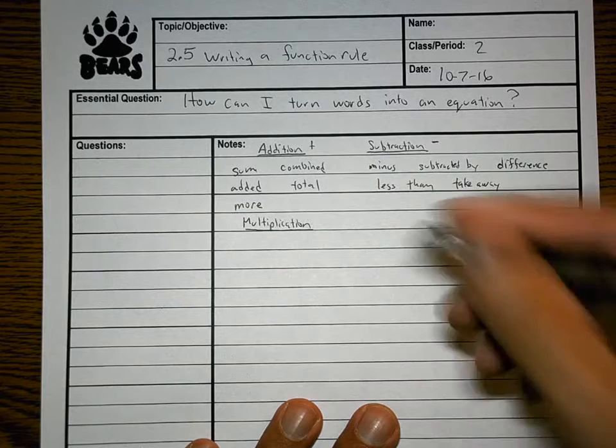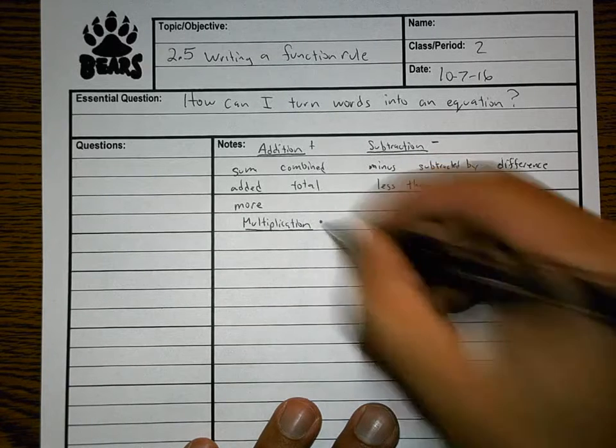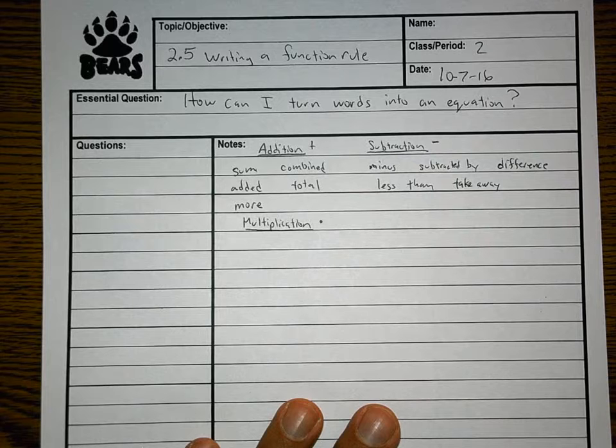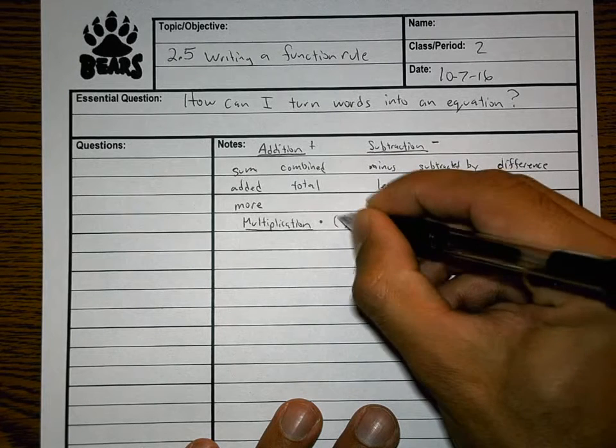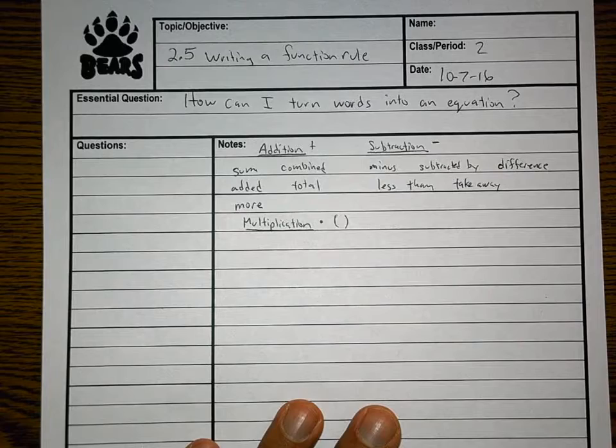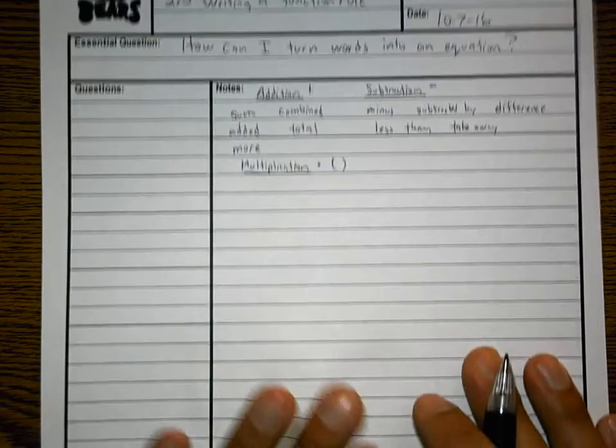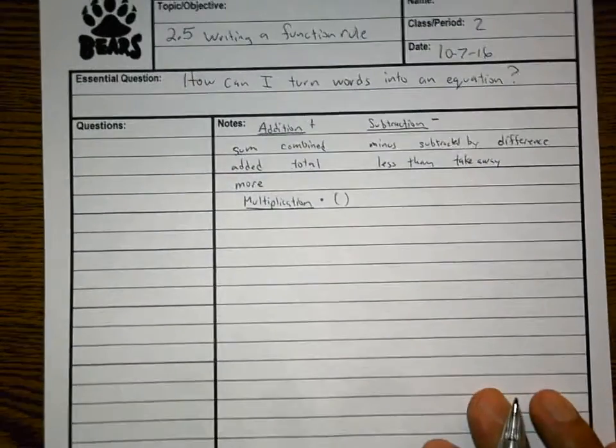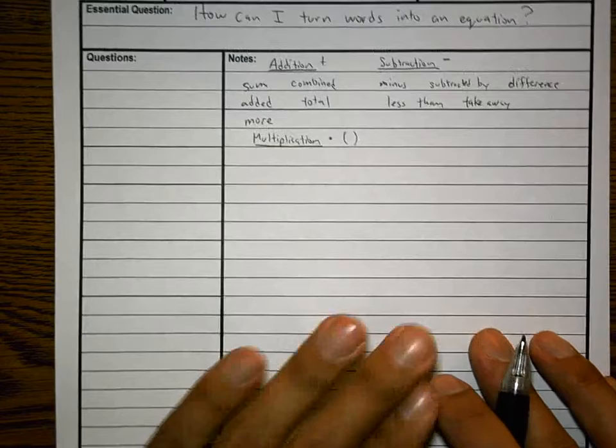Let's go to multiplication, which is usually either in high school a dot or it's going to be parentheses. Dot or parentheses is multiplication. Let me adjust this camera so you get to see it there.